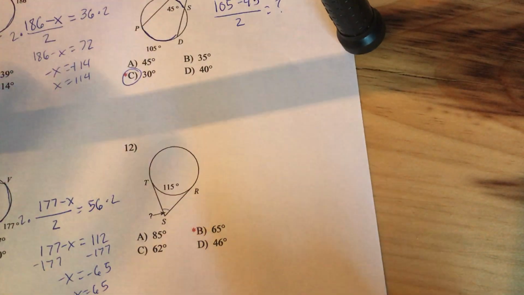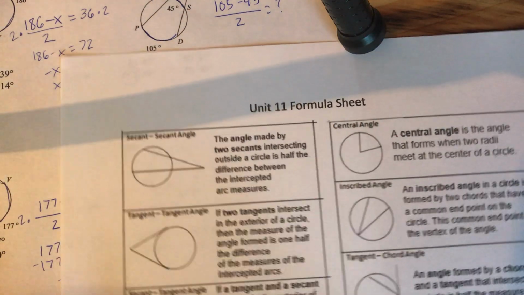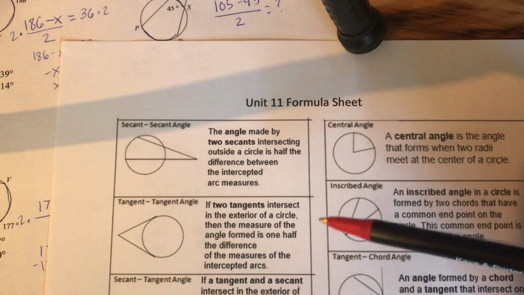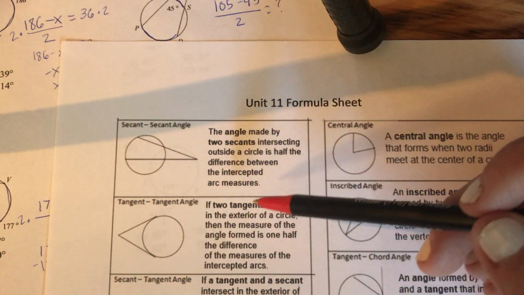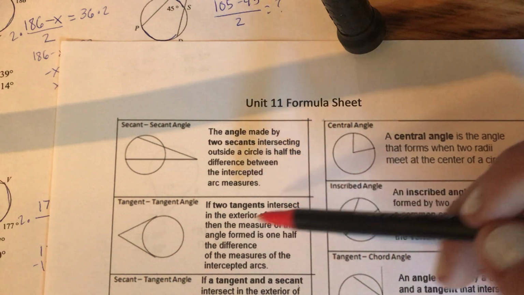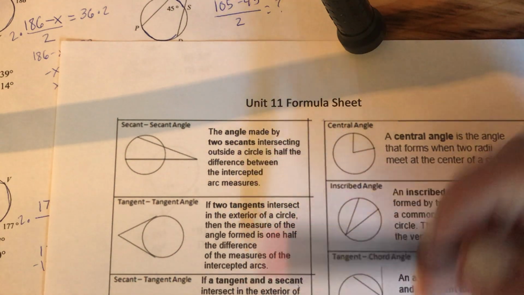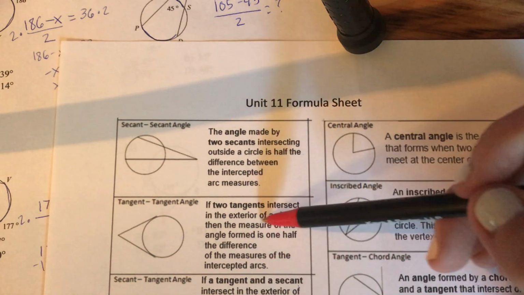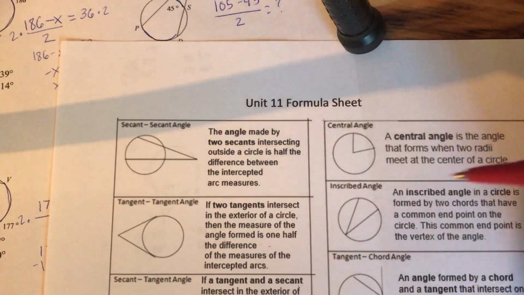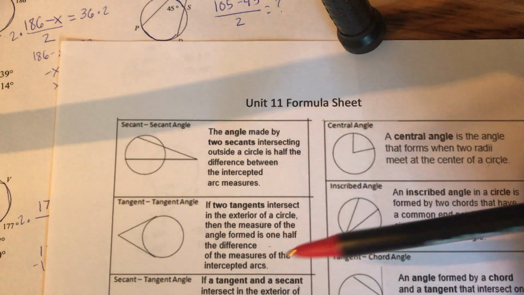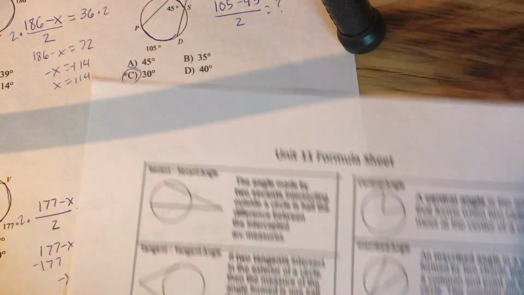Notice how our lines are not going through the center of our circle, but our formula is still the same. Two tangents, this will get more important later on, intersect in the exterior of a circle. I would always go back and check, since you have the formula sheet, and make sure you're using the right formula. It's 1/2 the difference of the measures of the intercepted arcs.